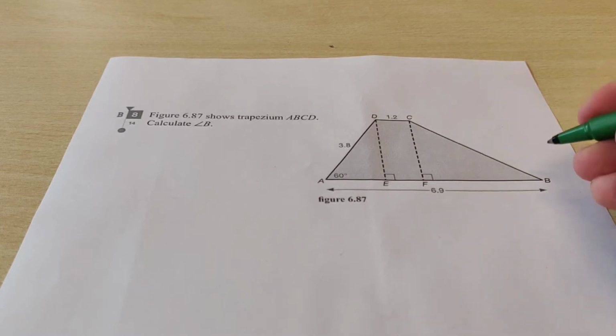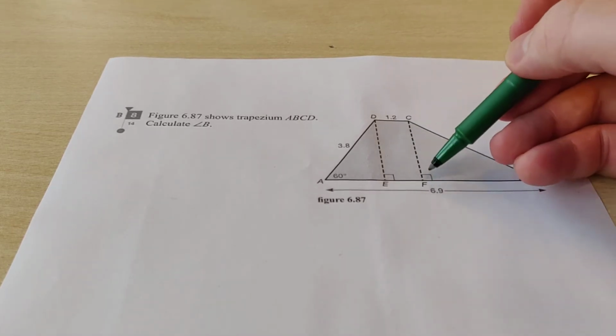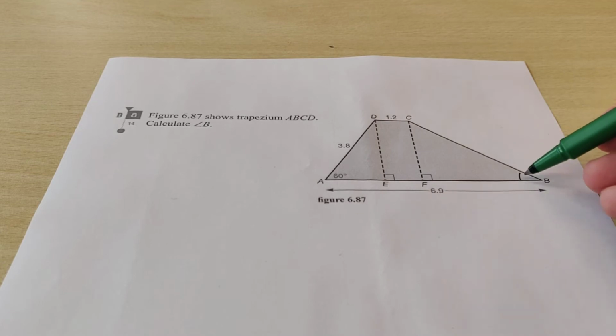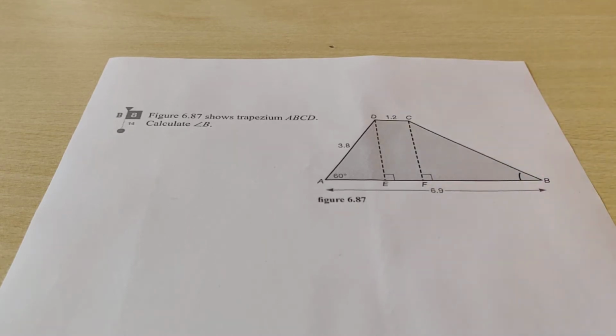We need to calculate angle B. Now, angle B is over here, and angle B is part of triangle FBC, this triangle over here. And here's the 90-degree angle. If you want to calculate this angle, you need to know two of the sides. So either BC, or CF, or BF. You need to know two of them.